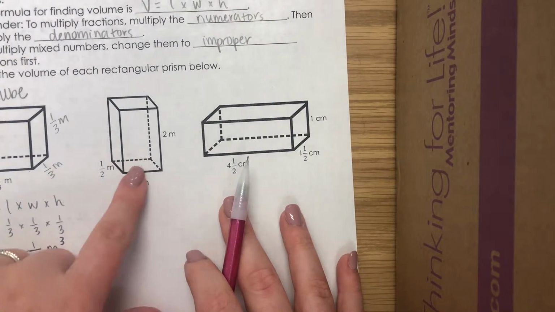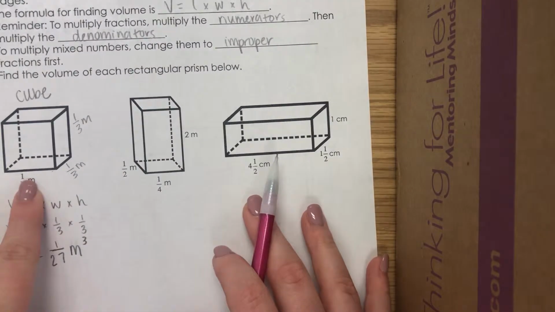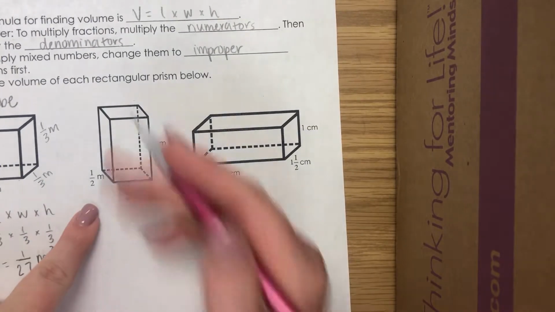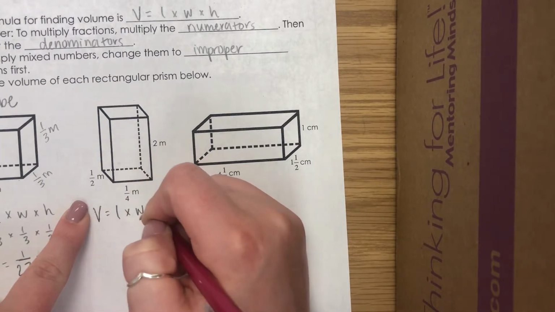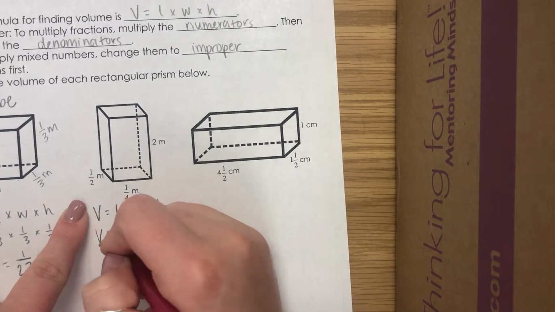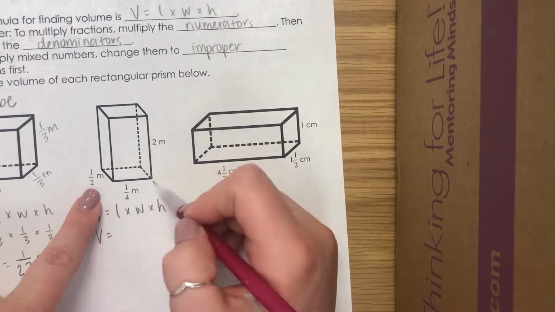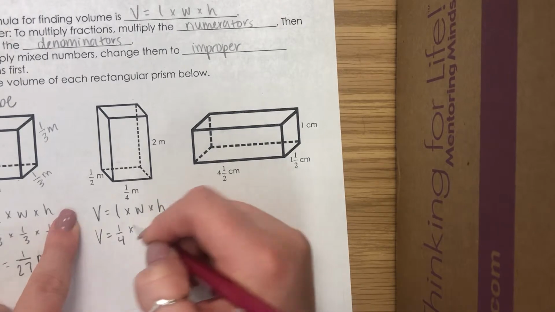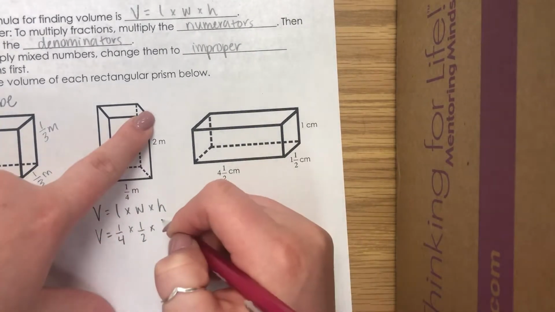So we're also going to do number 2 together because this is a rectangular prism, so it's not a cube. They give us all 3 dimensions, okay? So our volume formula is volume equals length times width times height. So we want to keep the V for volume because we don't know it. Our length, you can say 1/2 or 1/4, either way. I'm going to do 1/4. Times the width, I'm going to do 1/2. Times the height of 2.